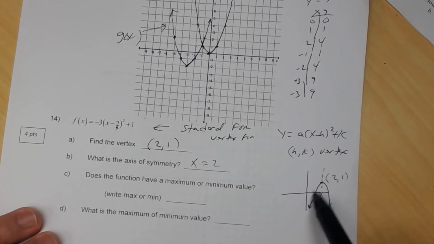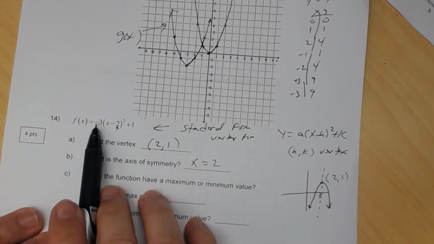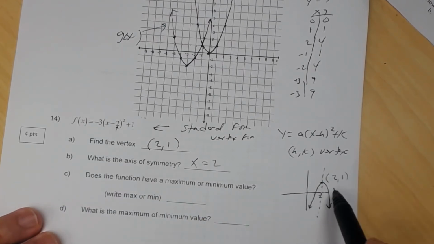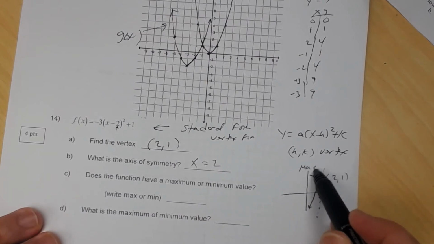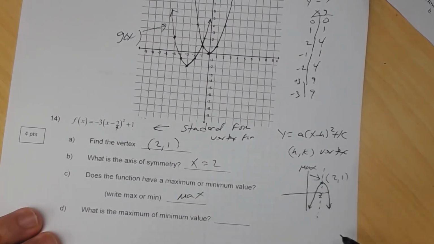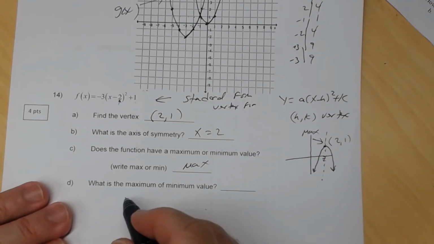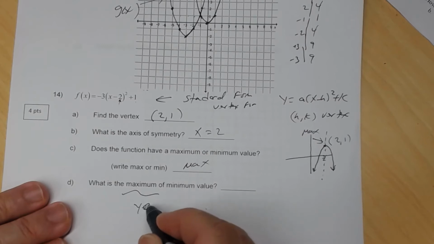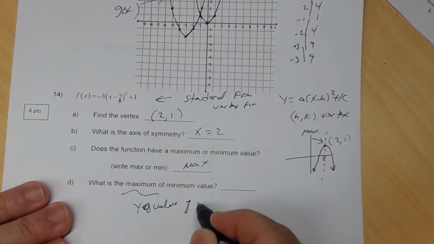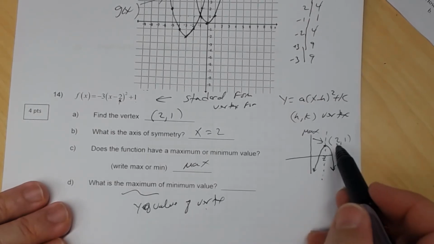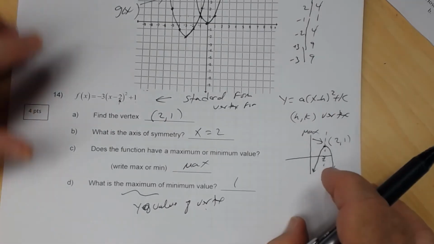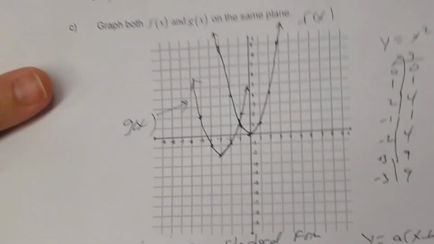So remember, since A is negative, the parabola opens down. This vertex is going to be a maximum. So that's a maximum. And then when we talk about what is that maximum value, we're talking about what is the y value of the vertex. That's what we're asking. So the y value is 1. All right, that's number 14.